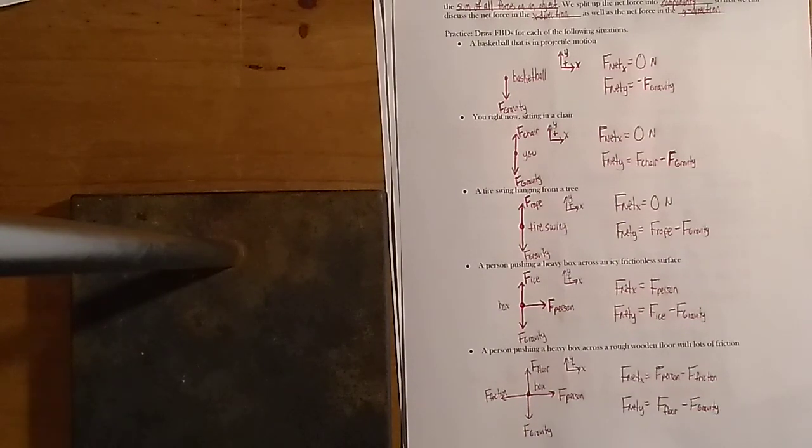The person is pushing the box, we'll say, to the right, and there's lots of friction between the floor and the box. So what we're going to assume that means is that friction, and this is a good thing to remember, always resists motion. So friction tries to resist the motion of the object. If the box is moving to the right, because the person is pushing it to the right, then friction acts back to the left. Okay?